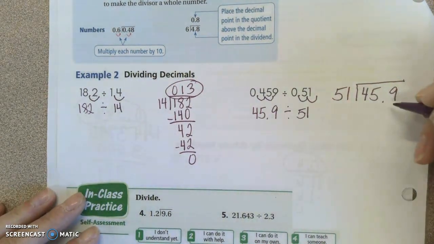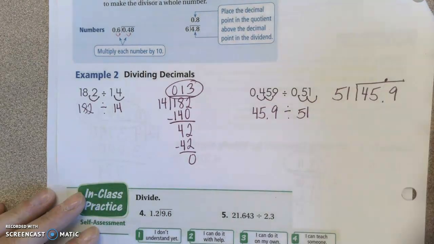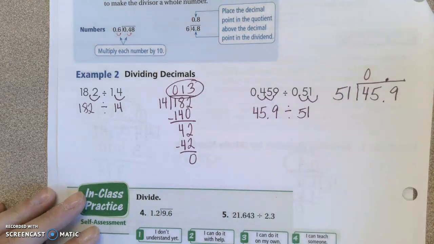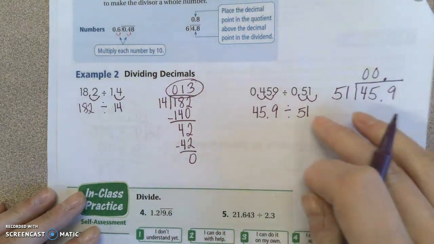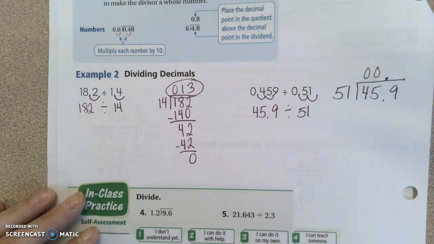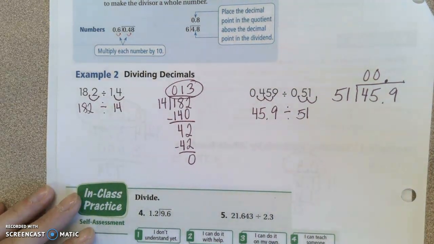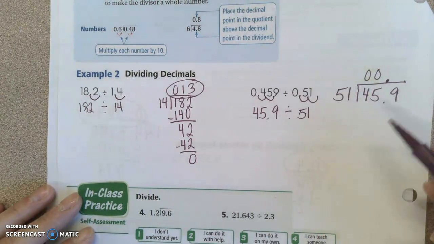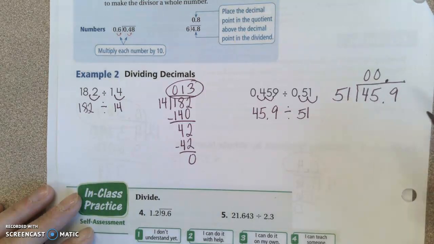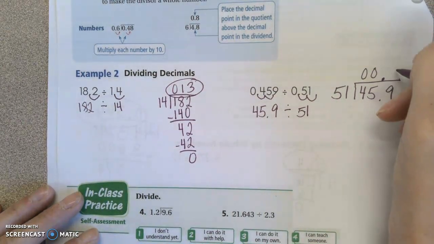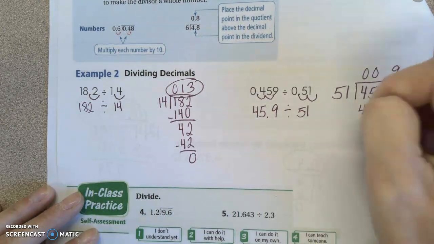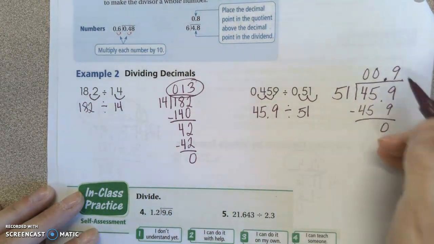51. I do have a decimal point, so I'm going to place that up here in my quotient. 51 goes into 4 0 times. It goes into 45 0 times. Now we're looking at 459. We do have a larger divisor, so you could make a list of multiples, but in this case, I know 51 times 10 is 510. That's pretty close to 459. So if I work it out, 51 times 9 is 459, and I'm left with no remainder. Here's my quotient.